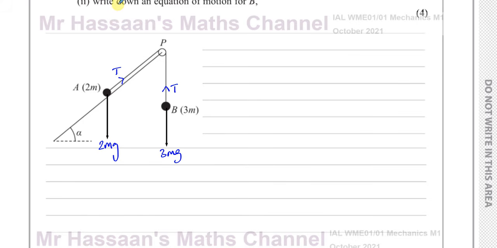We also have the frictional force opposing the motion. This one is moving in this direction and this one in this direction, of course. So the force of friction is going to oppose the motion. The frictional force is going to act down the plane, and it's going to be the maximum value because it's moving. As it's in motion, the friction has reached its limiting value.